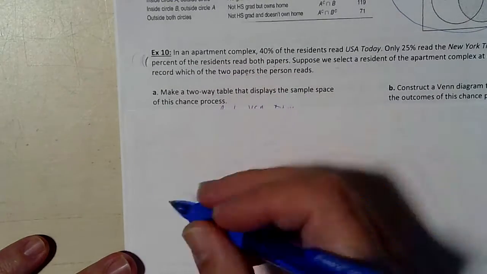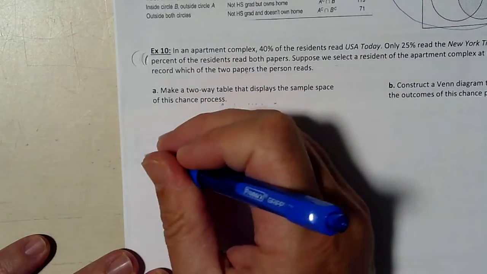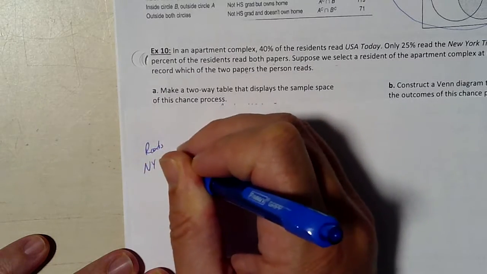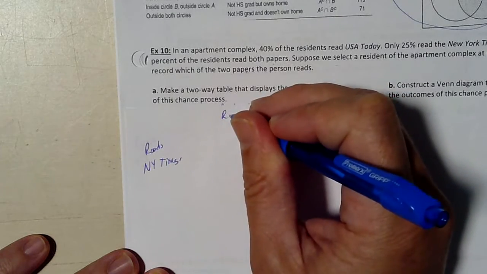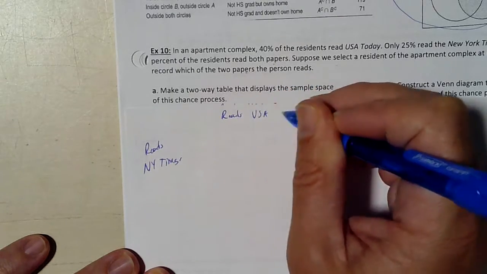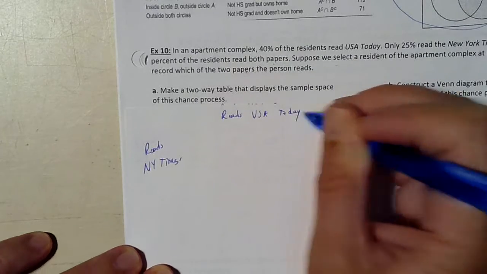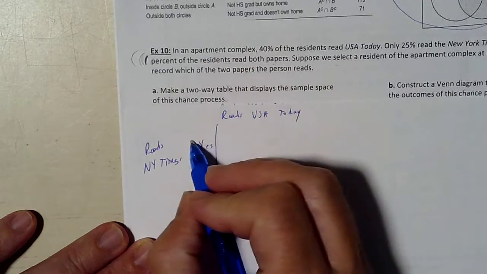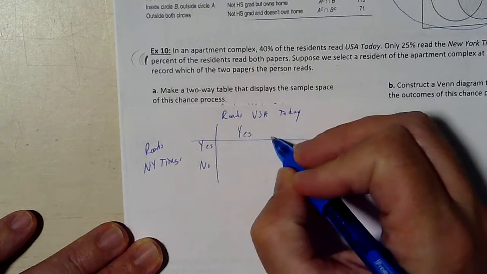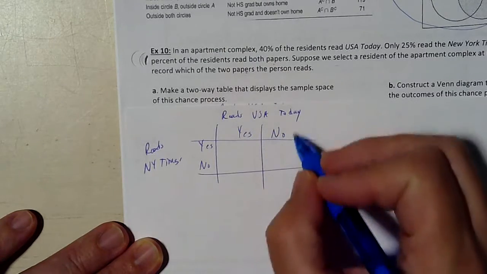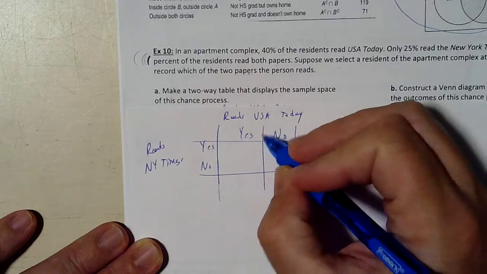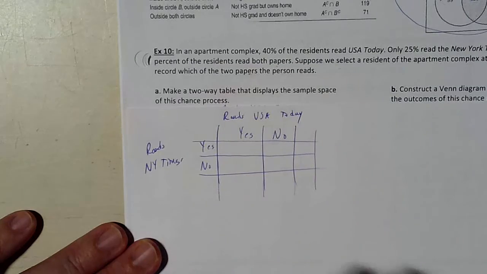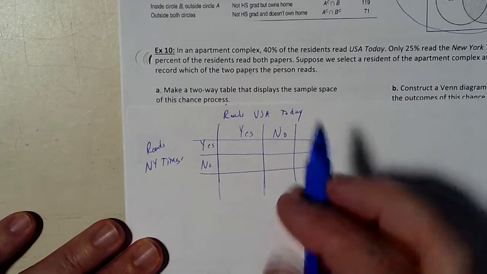All right, so here we go. Just pick a side where you want to put these events. I'm going to put reads New York Times down here. Okay, I'm going to put reads USA Today up here. But if you flip these around, no big deal. Okay, so I'm going to call this yes, no, yes, no, and create our table here. Okay, not perfectly even squares, but oh well, it works.